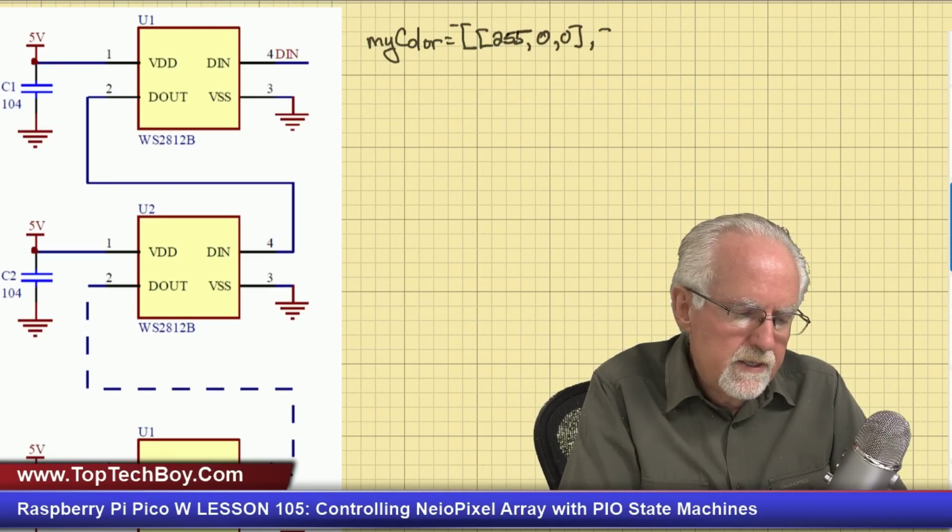And then the next pixel, I want to be green, and so that would be 0, 255, and 0. And then the last pixel, I want to be blue, which would be 0, 0, 255.